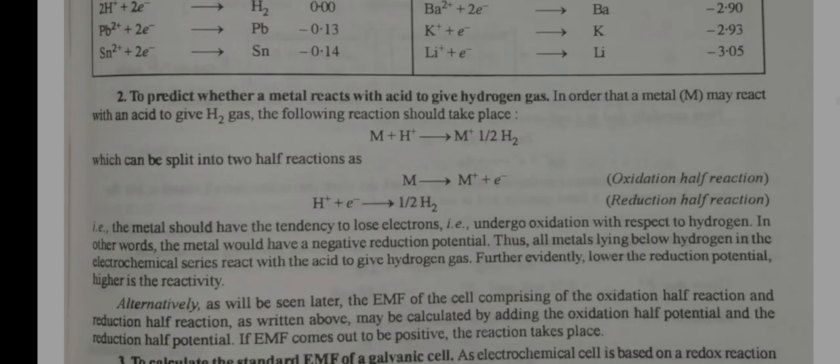Second, to predict whether a metal reacts with acid to give hydrogen gas. In order that a metal may react with an acid to give hydrogen gas, the following reaction should take place. Metal plus hydrogen ion gives metal ion plus hydrogen gas, which can be split into two half reactions: metal gives metal ions plus electrons, which is the oxidation half reaction, and hydrogen ion plus electron gives hydrogen gas, which is the reduction half reaction.